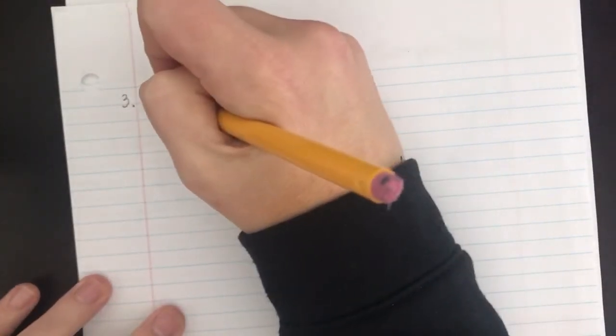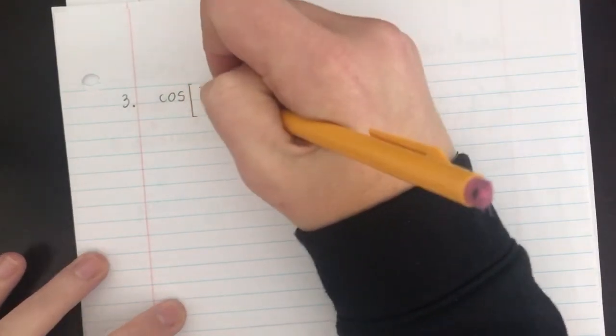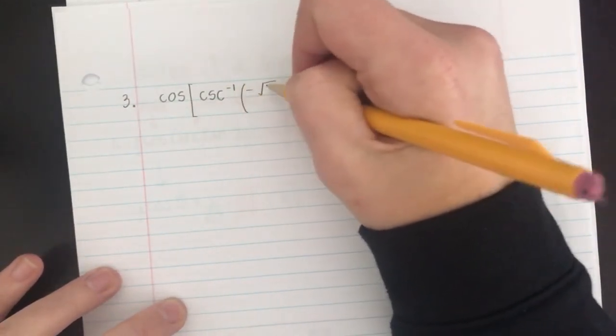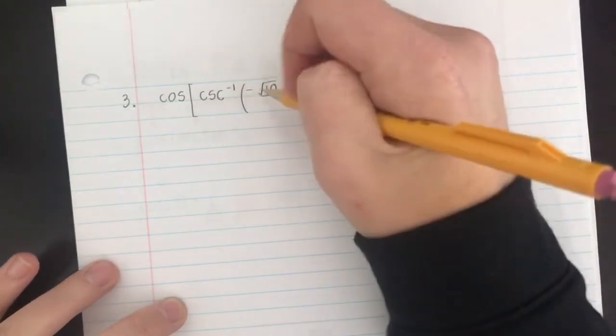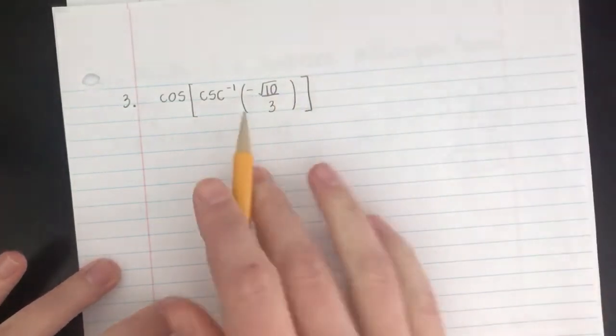So number 3. So cosine, notice I'm going to use brackets here, cosecant inverse of negative square root of 10 over 3. That's why I used brackets, because I needed parentheses and I didn't want double parentheses.